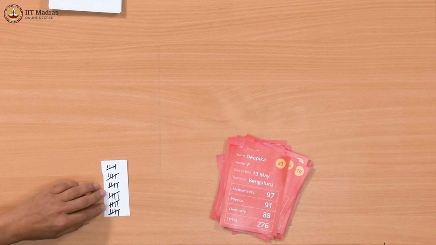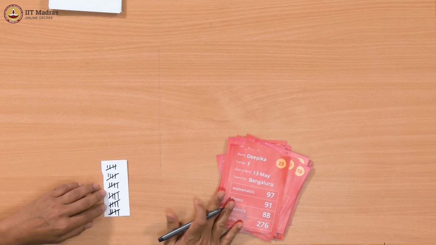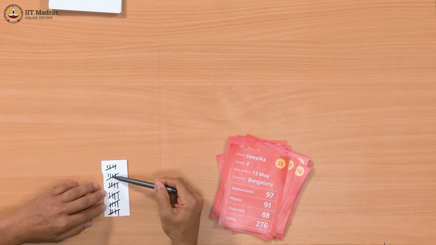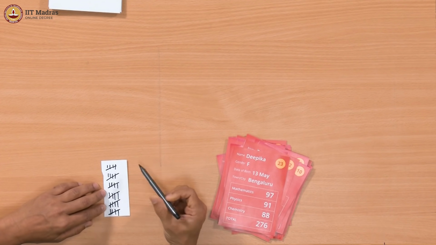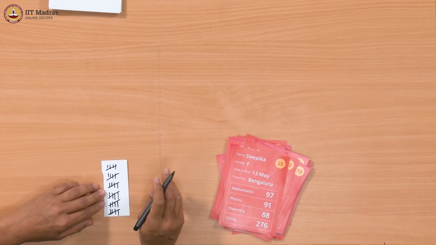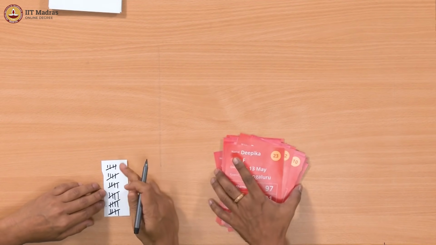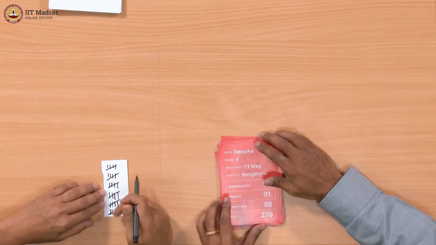I think I had counted 28. I think 2 were stuck. So now we are sure we have counted 30 cards, and we can check that we have 1, 2, 3, 4, 5, 6 bundles of 5. So 6 times 5 is 30. All right. But this is a bit tedious, because if we have 300 or 400, I don't know how many of these I would have to count.